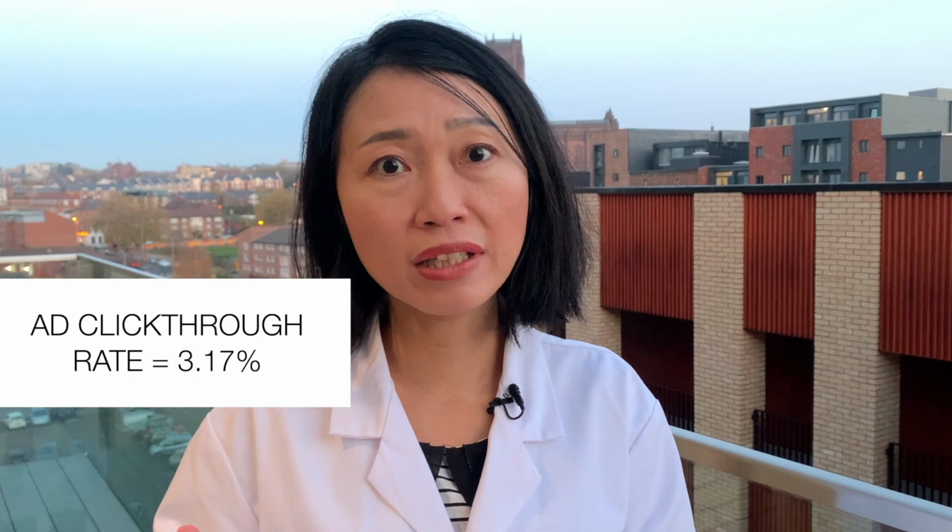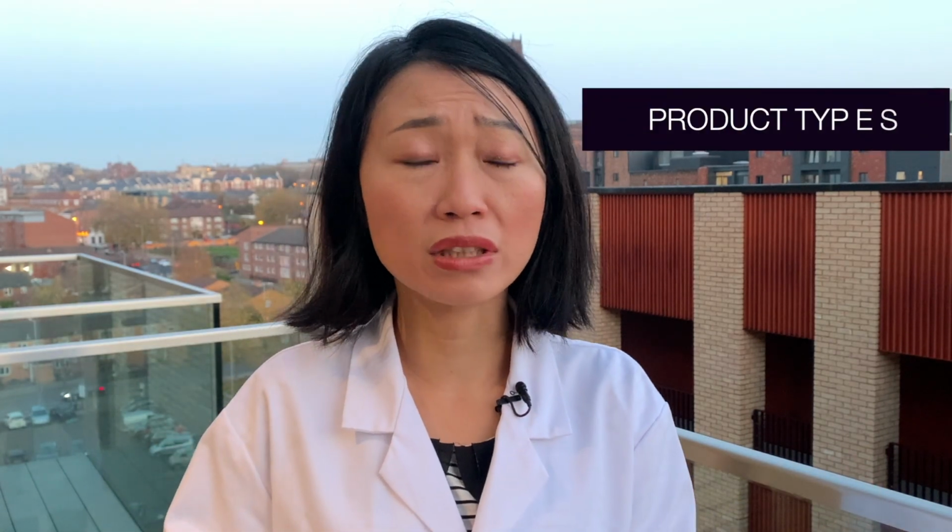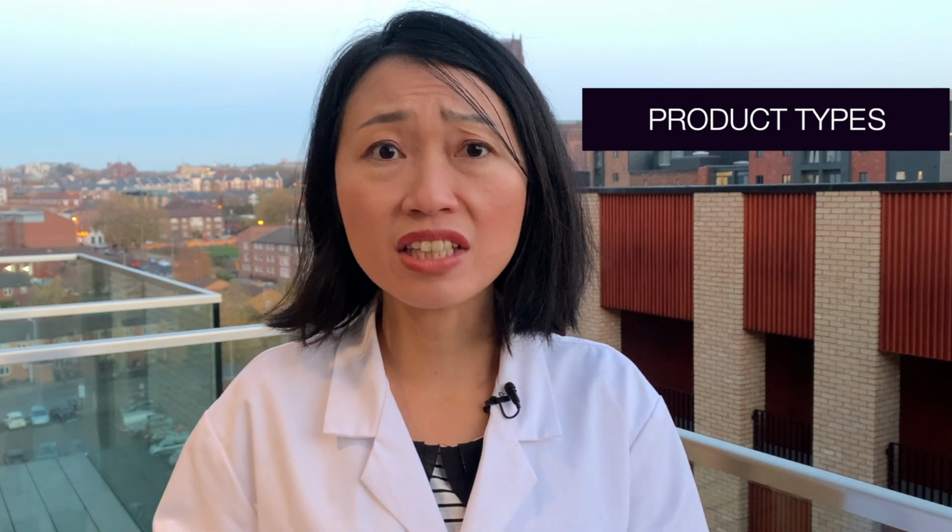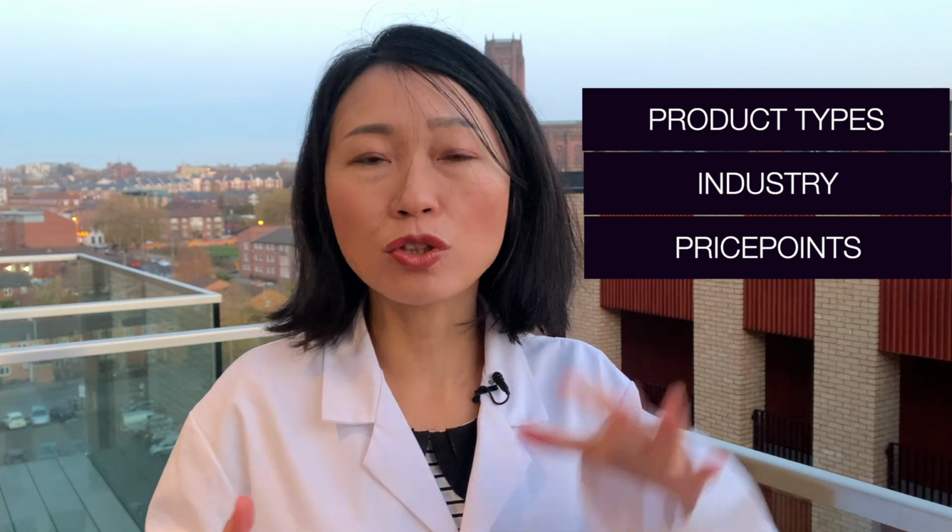It's not the end point. This click-through rate could differ as well with a wide range depending on what type of products you are selling, the industry, and the price points of your products. If you have a high score based on all the different factors that I've listed earlier, then Google is more likely going to show your ad to more people.